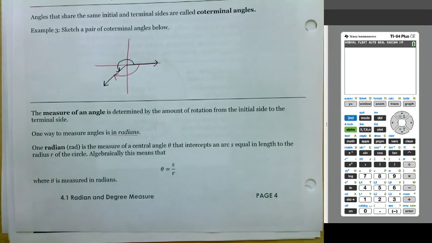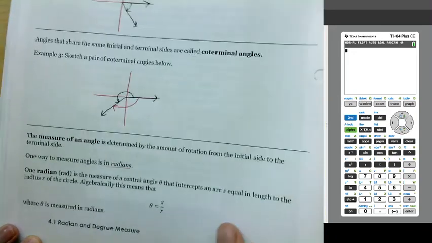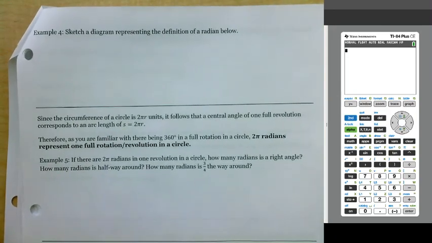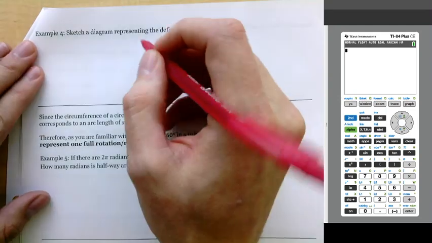A radian is the measure of a central angle theta that intercepts an arc s equal in length to the radius r of the circle. Algebraically, it means theta is equal to the arc length divided by the radius. But it's a little hard to interpret, so let's get a picture for what that actually means. So we want to sketch a diagram representing the definition of a radian.